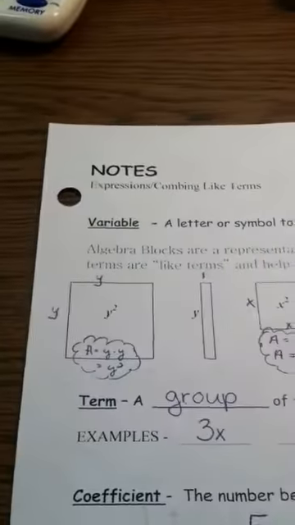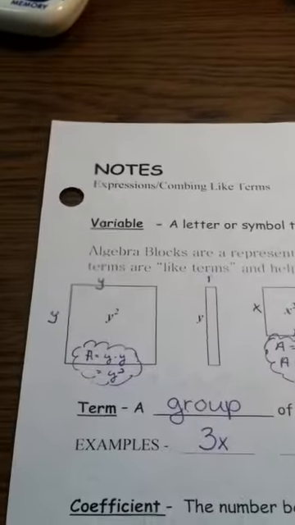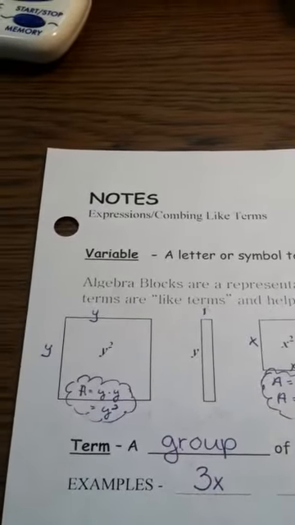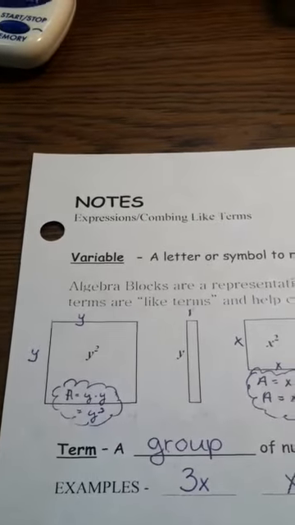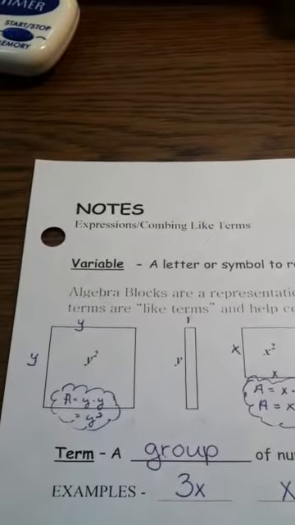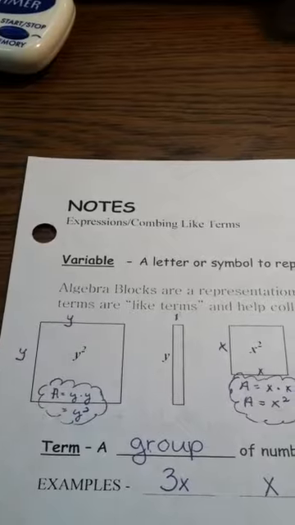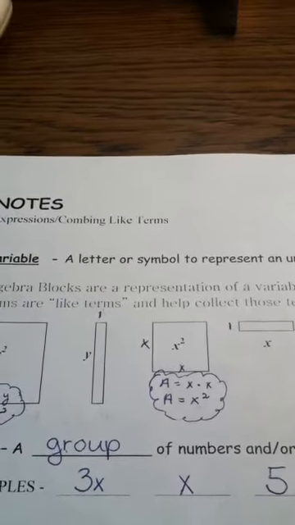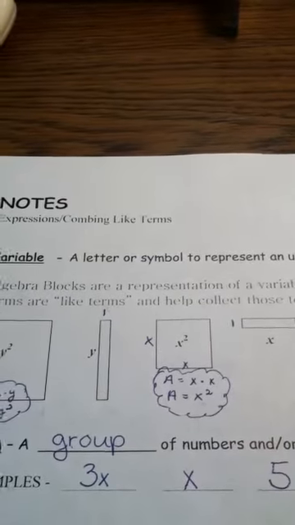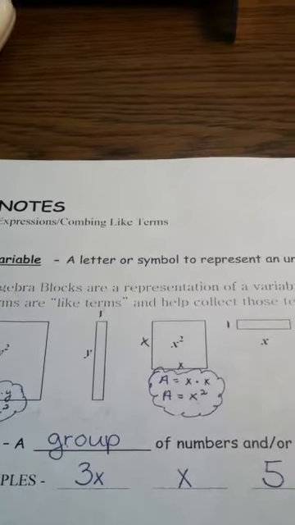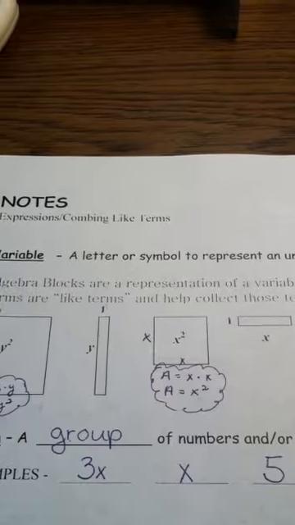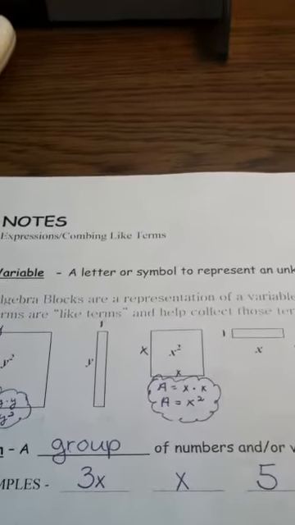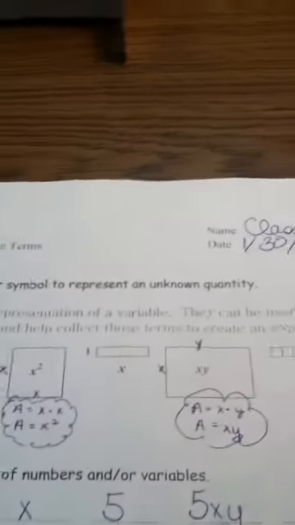Our first block, as you can see, is y squared. That is why the dimensions are y and y, which is what gives us y squared. Finding the area, y times y, gives us y squared. The second block is y. The dimensions of that are y and 1. Y times 1 gives me y, so the area is y. That's why the block is named y.